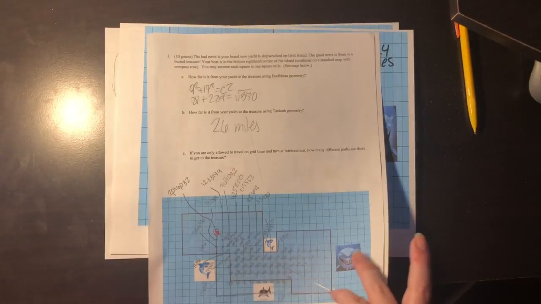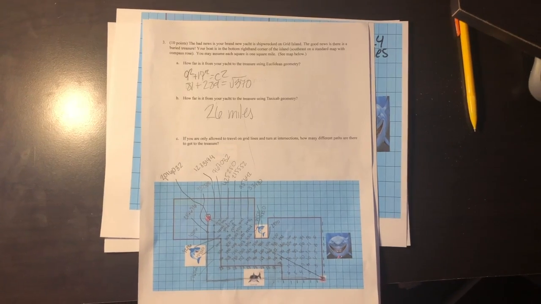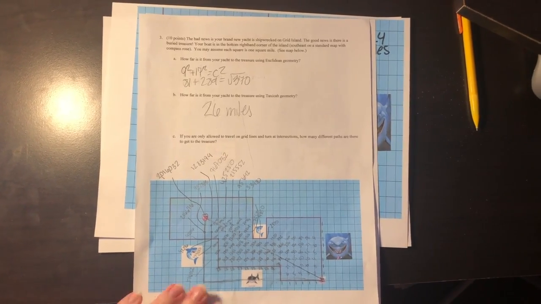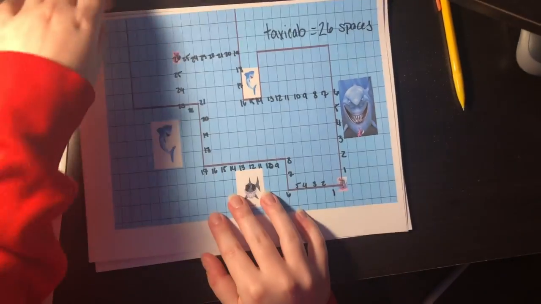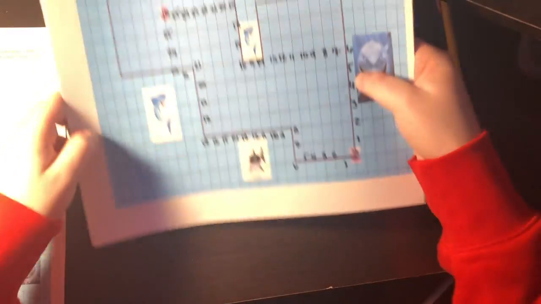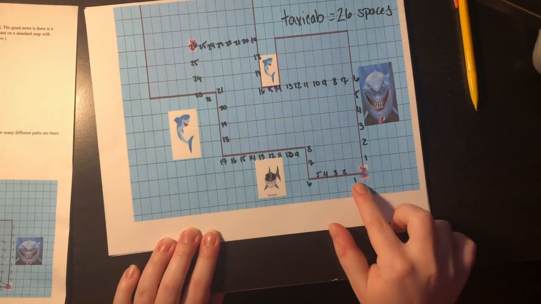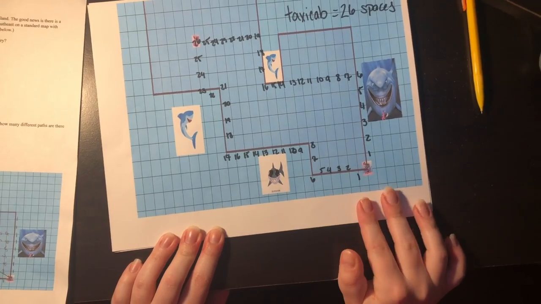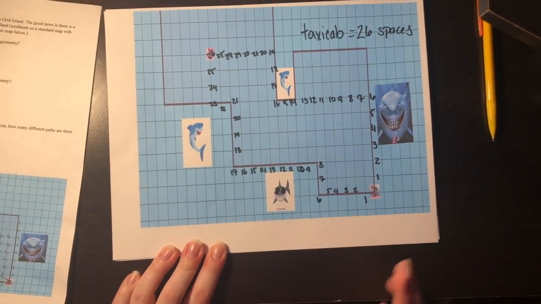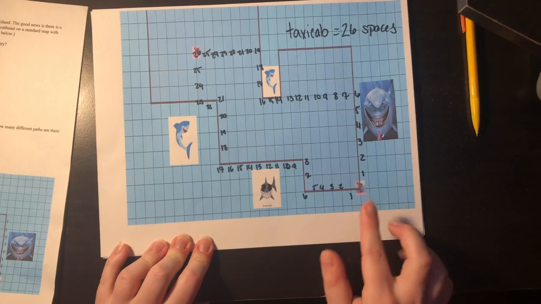Next, it asks us how far is it from your yacht to the treasure using taxicab geometry. Well, for taxicab, we have to stay on the lines and on the intersections. So we can take the most outer line to find how many spaces it will take to get there in probably the quickest way.